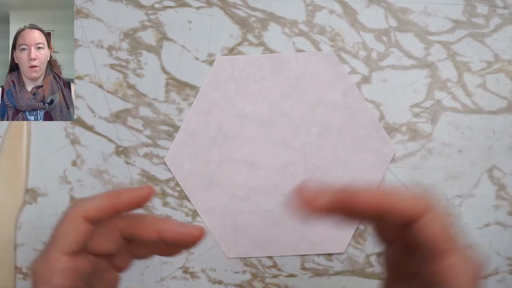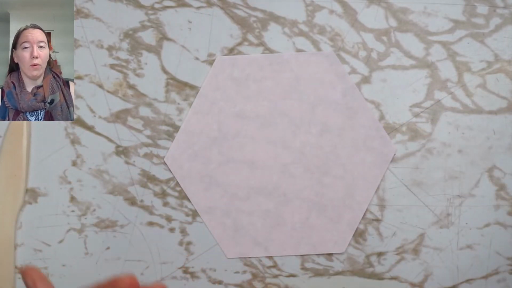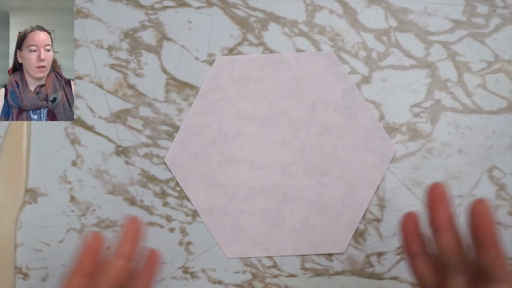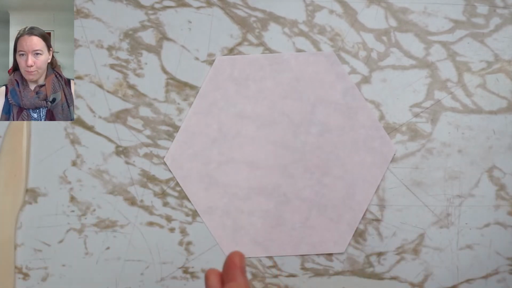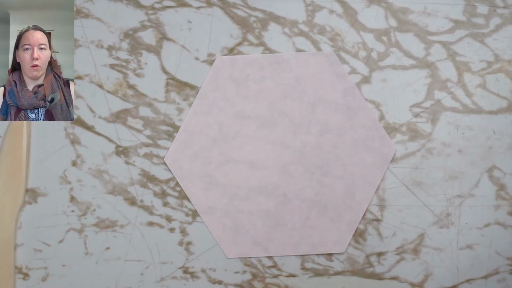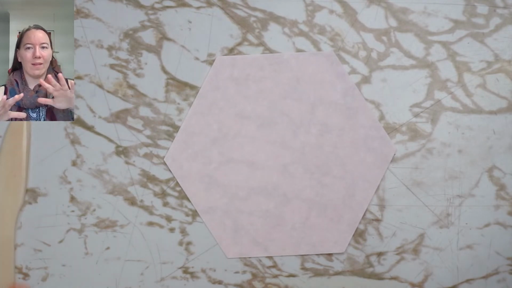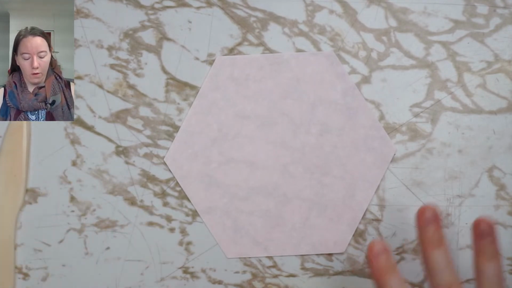So like we saw with the rectangle earlier, you can put a triangle grid on whatever shape you have, whether it's a square, a triangle, a hexagon, a rectangle. You can put a triangle grid on it. And there's freedom in how exactly you choose to do so.